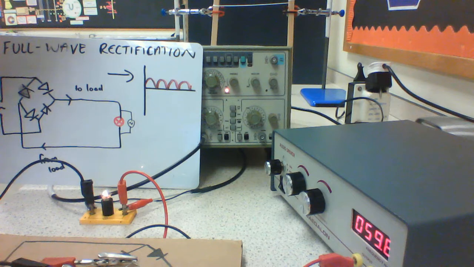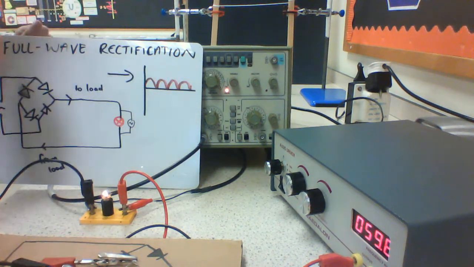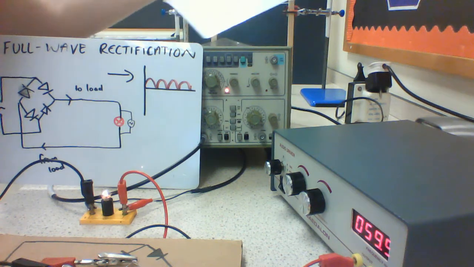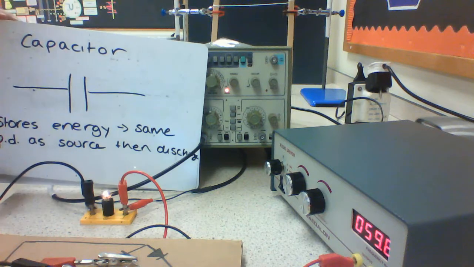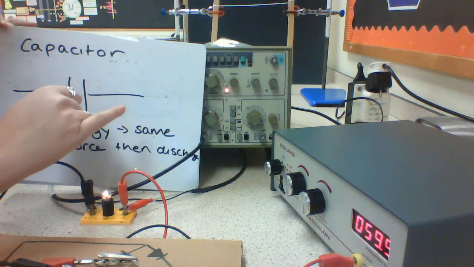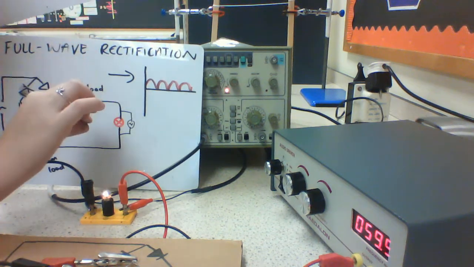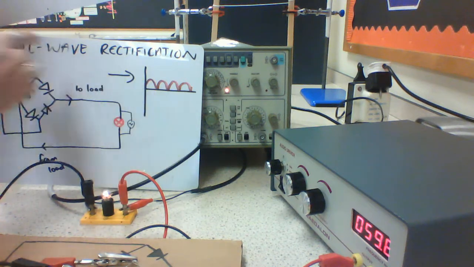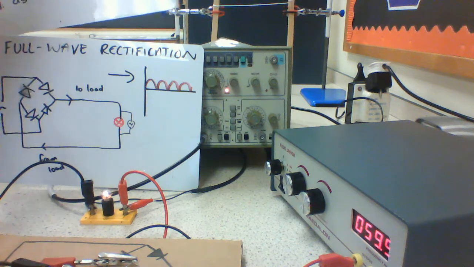What I can do there is use another circuit component to smooth my peaks, to try and make them flatter and drop less to 0 each time. The circuit component I'm going to want to use there is a capacitor. With my capacitor, it stores energy, does not store charge, but it stores energy. It'll have the same potential difference as what the AC power supply is given to it, but it'll store it. But as it gets to this bit, it's going to discharge. It's going to let that potential difference push the current, make the capacitor discharge.